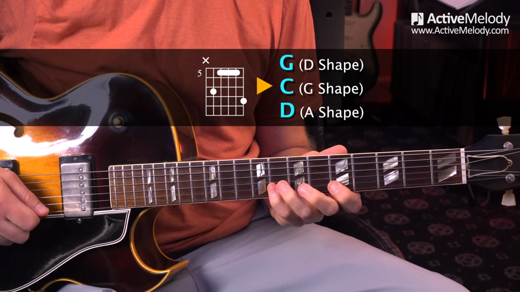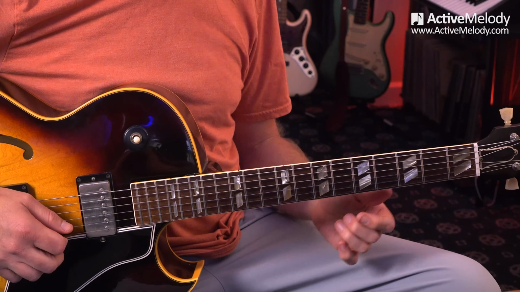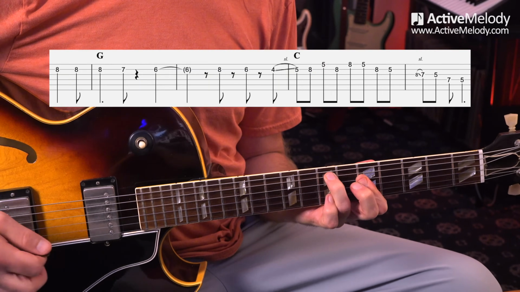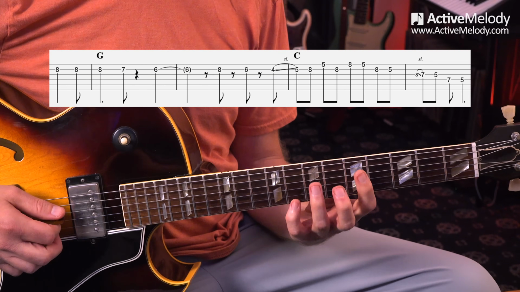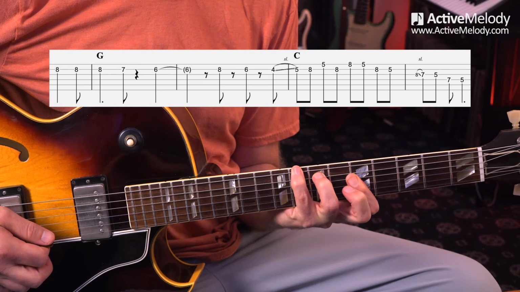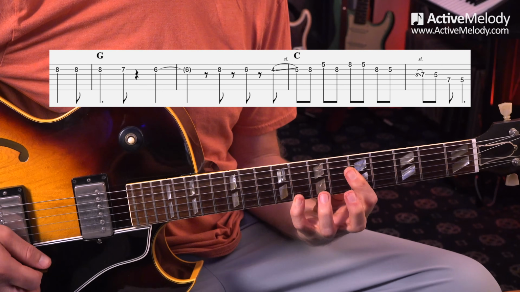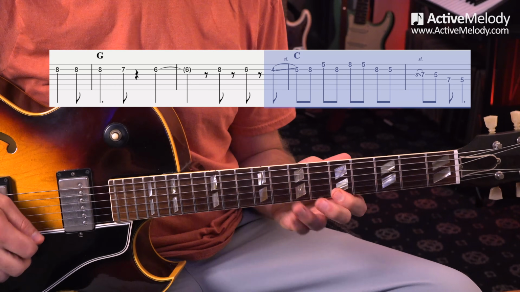Now after that, the song goes to the C chord. And I mentioned we're going to stay in this neighborhood, so my C chord is going to be using the G shape. Top part of the shape, bottom part of the shape. We're going to stay in the top part of the shape. And what I played there for that C chord goes like this.